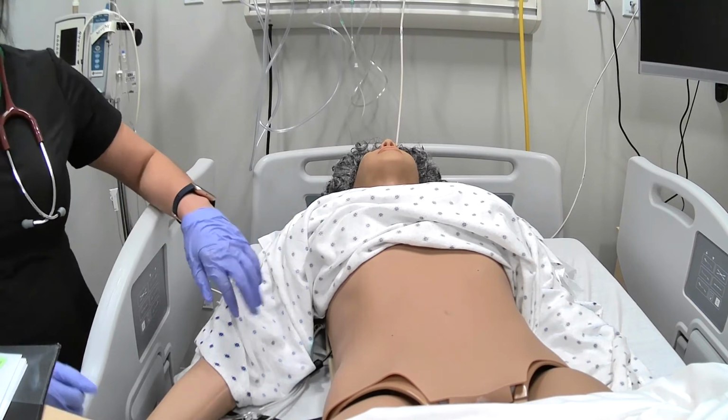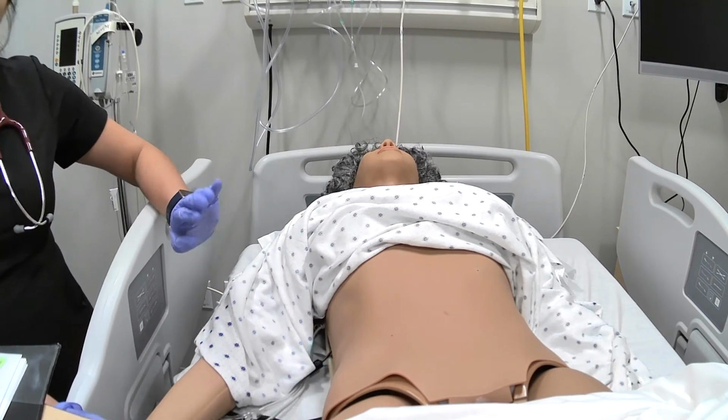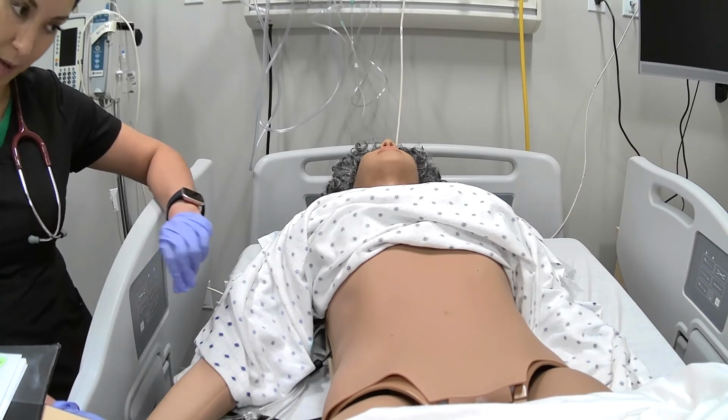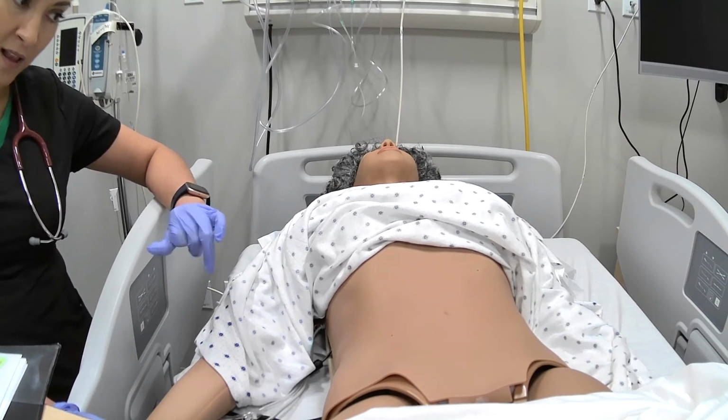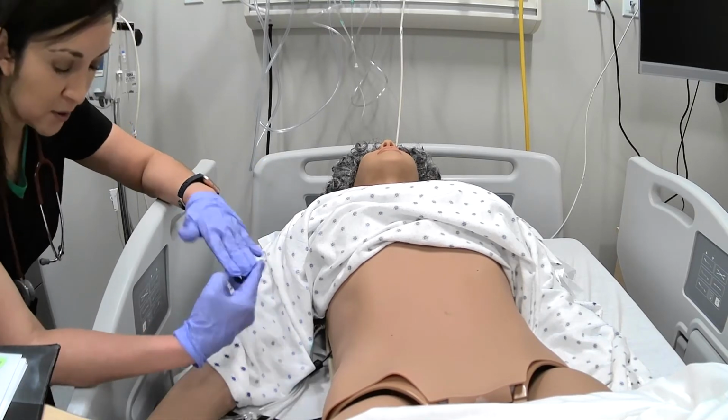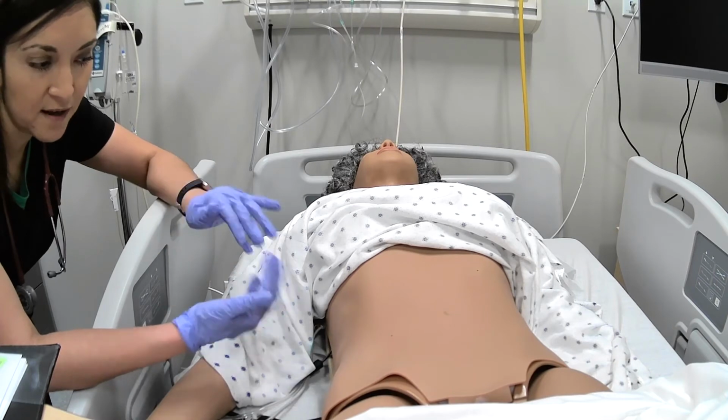The last step is going to be percussion. Percussion is typically not done by the bedside nurse, as well as deep palpation, so we're not going to cover those. But in your book, you're going to see that they talk about percussion.